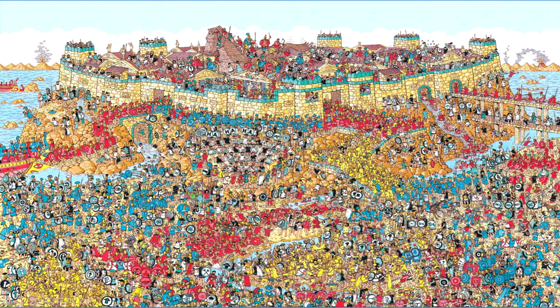Now, when I was a kid, when I was a child, I spent many happy hours looking for Wally in these type of diagrams, these type of cartoons.